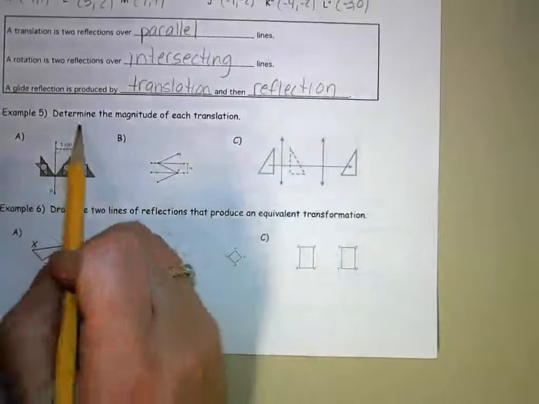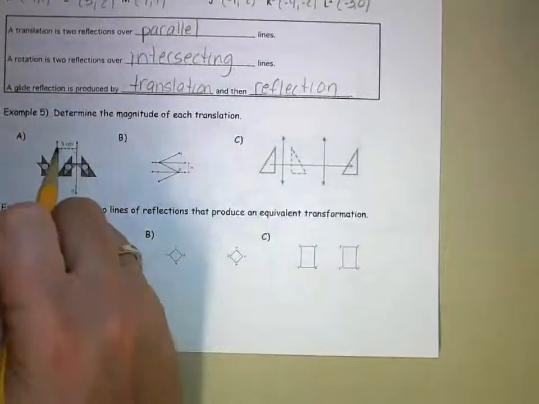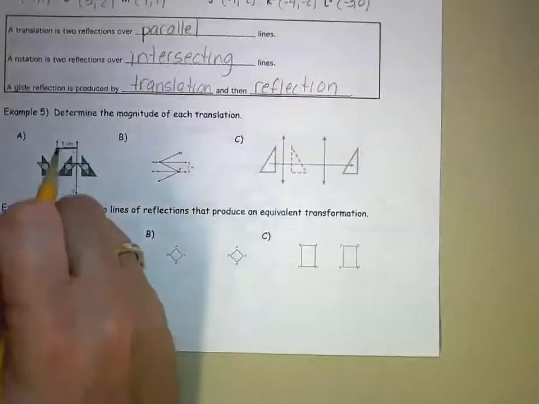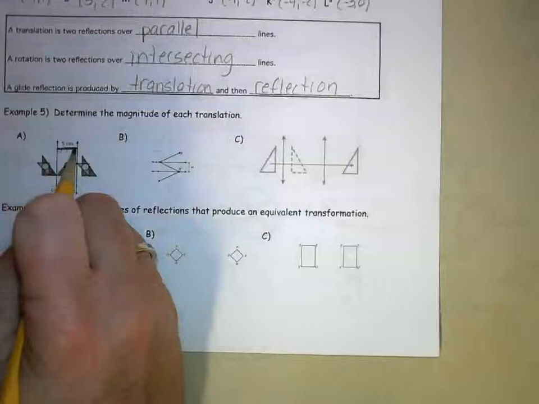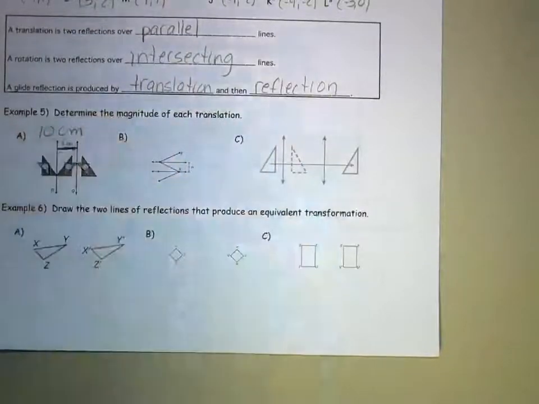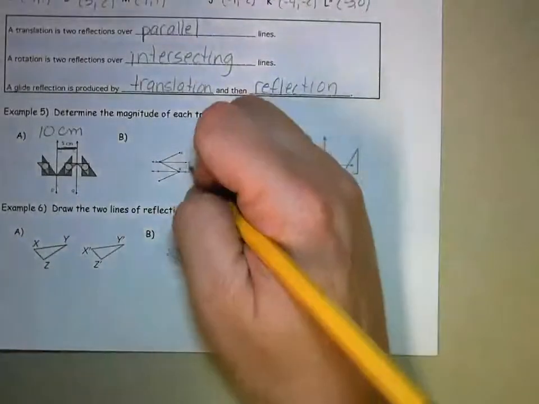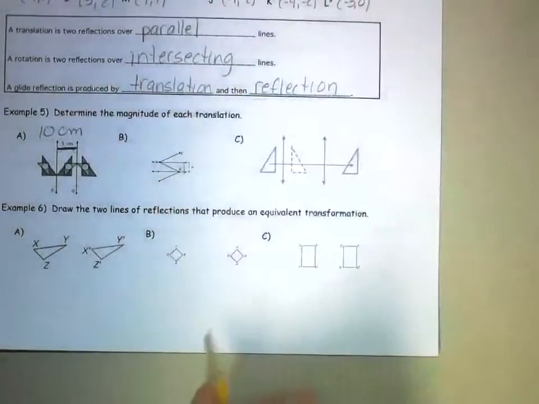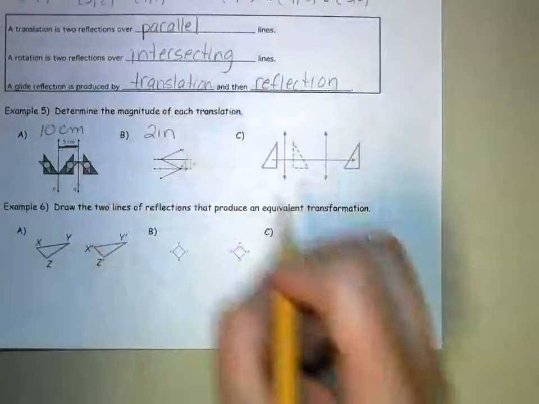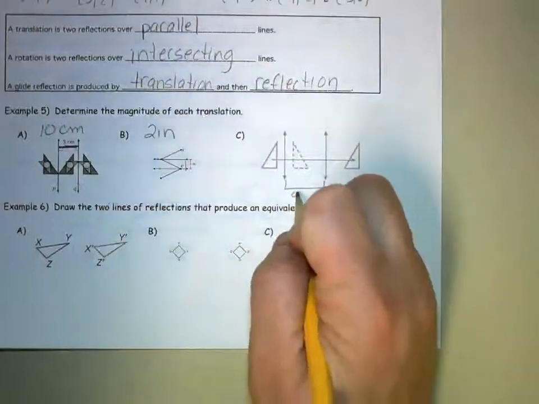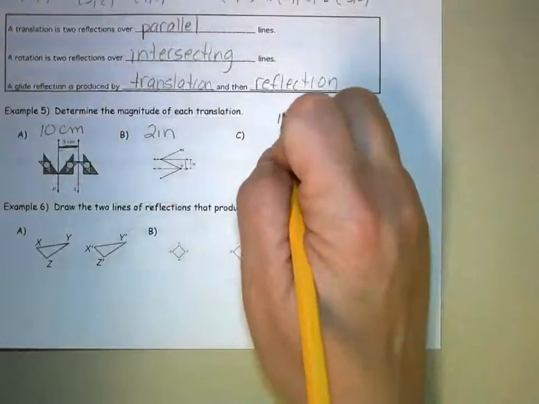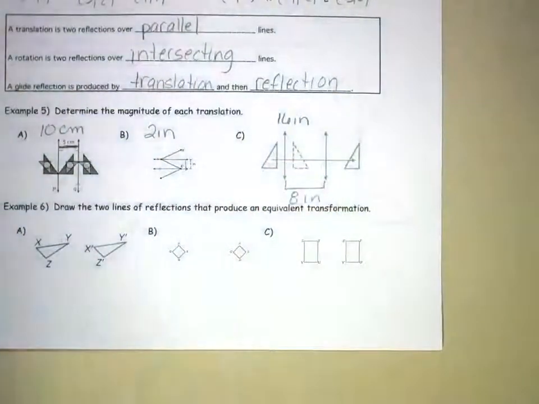And to determine the magnitude of each translation, whatever the distance between the parallel lines, the magnitude is twice that. So right here between the parallel lines is 5 centimeters. That means our magnitude is twice that, which is 10 centimeters. Right here, the distance between the parallel lines is 1 inch. So the magnitude would be 2 inches. And this one right here, distance between the parallel lines is 8 inches. So the magnitude would be 16 inches.